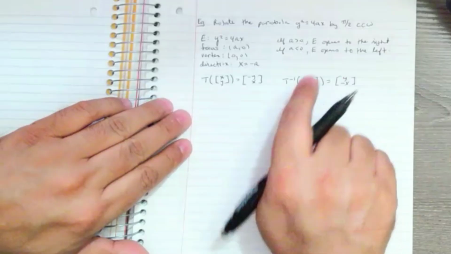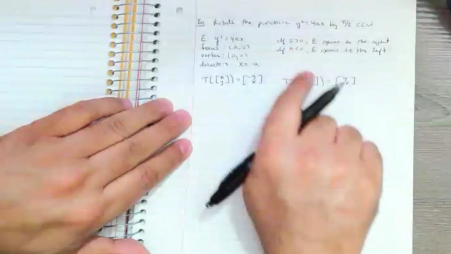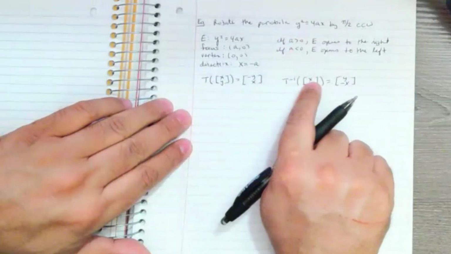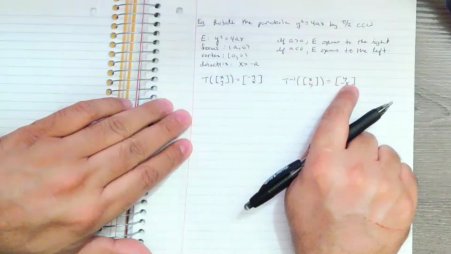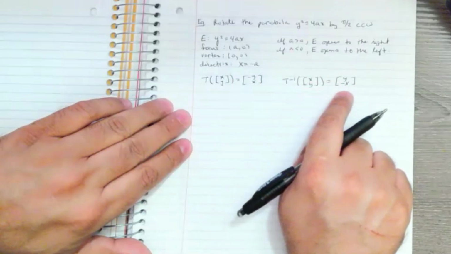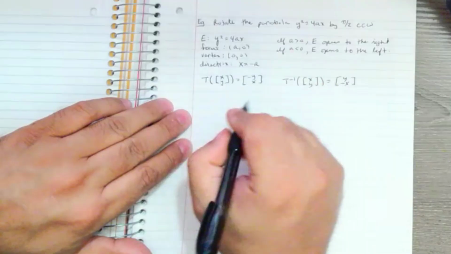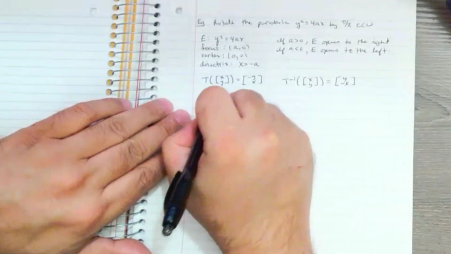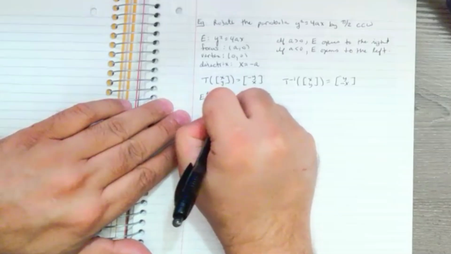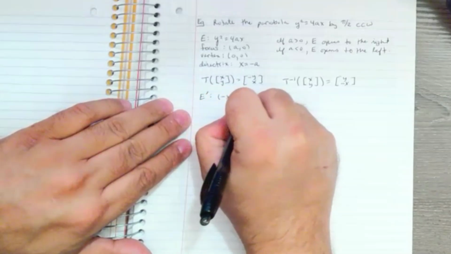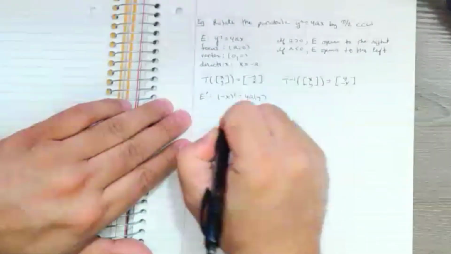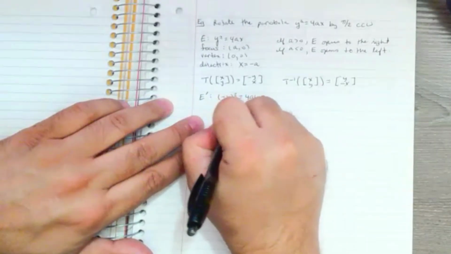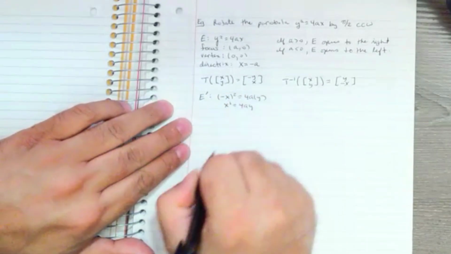So to apply a transformation to an equation, we're going to apply the passive transformation. So anywhere we see x, we're going to replace it with y. And anywhere we see y, we'll replace it with negative x. And so our rotated parabola is the parabola negative x quantity squared is equal to 4 times a times y, or x squared is equal to 4ay.